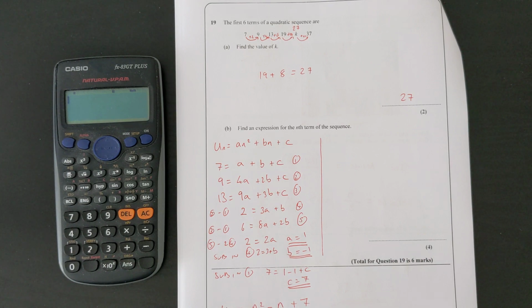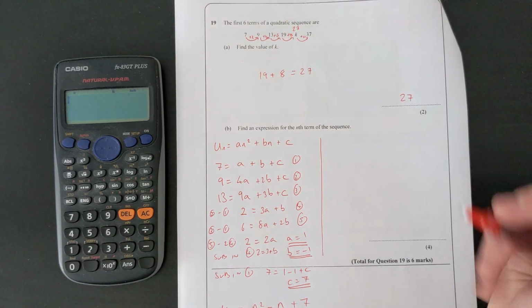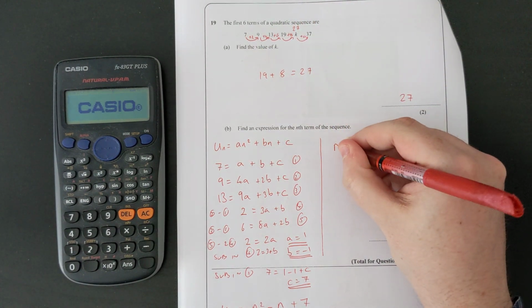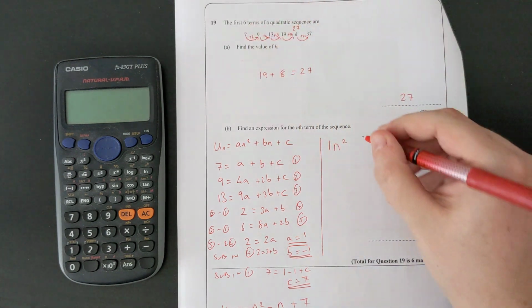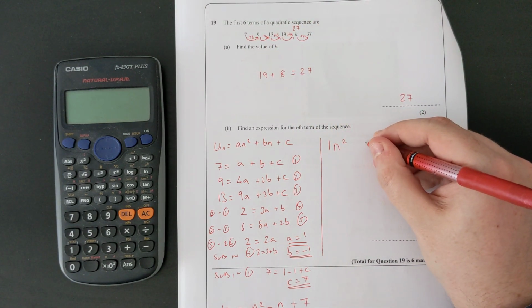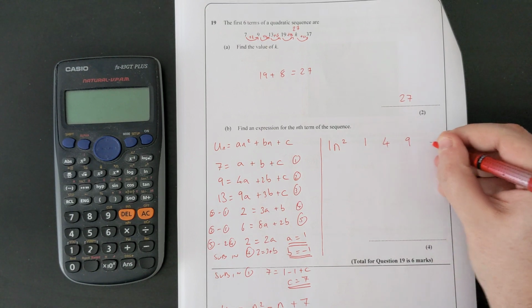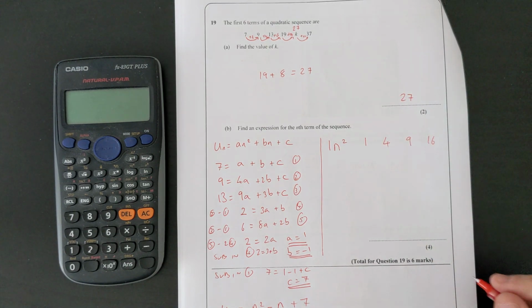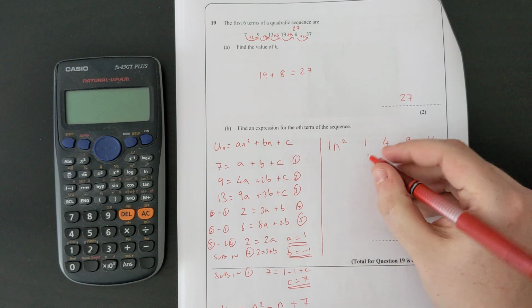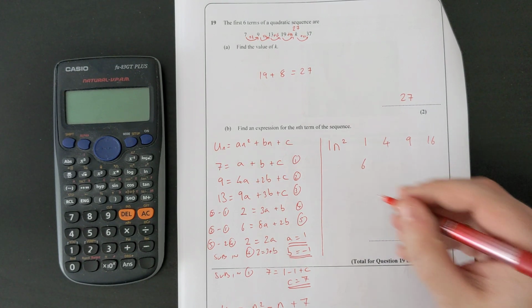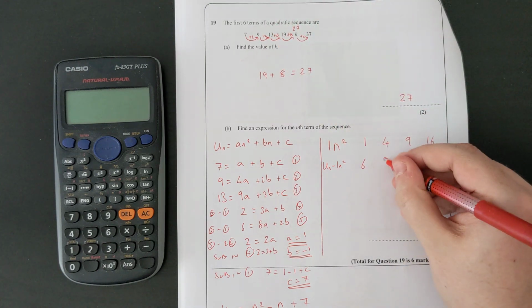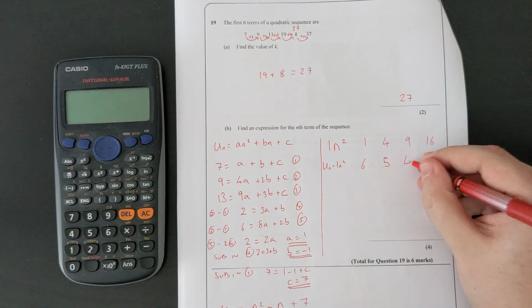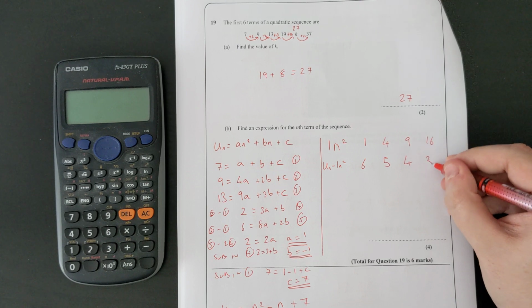The algorithm most of you will have learned, however, is slightly different. You will have been told, well, the second difference is 2, so I halve that, and that's my coefficient of n squared, so 1n squared. And then I write that out. So when n is 1, 1n squared is 1, and then 4, and then 9, and then 16, and so on. And then I do my term, subtract this result. So I get 6. So this is un subtract 1n squared. 9 subtract 4 is 5. 13 subtract 9 is 4. 19 subtract 16 is 3.